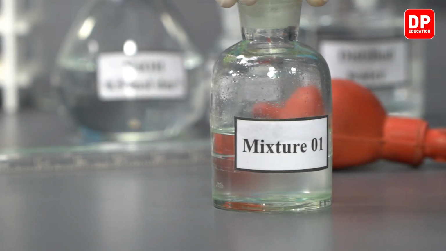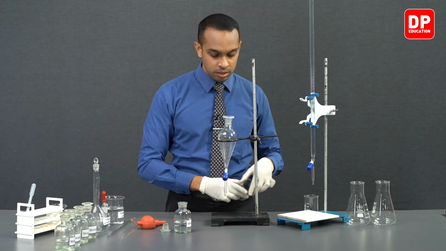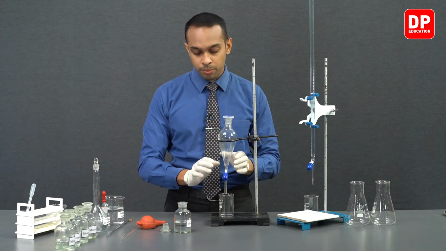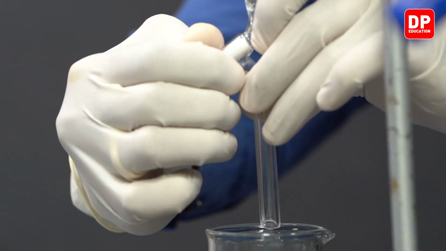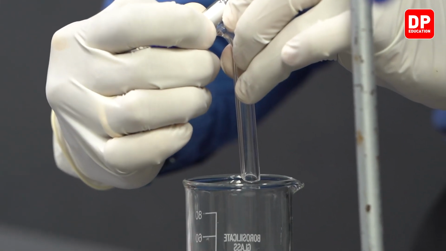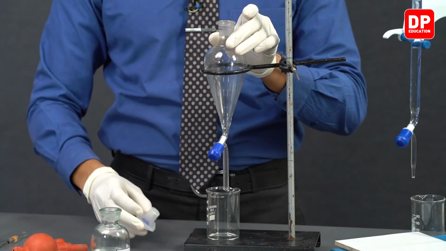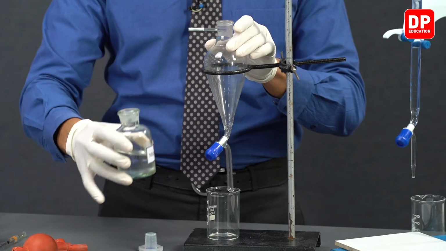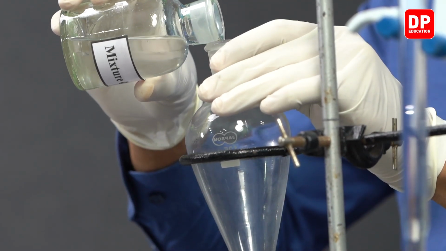First, we will transfer this mixture into our separatory funnel that we have over here. We'll make sure that the stopcock is tightly closed, and then we will transfer this mixture over to our separatory funnel.